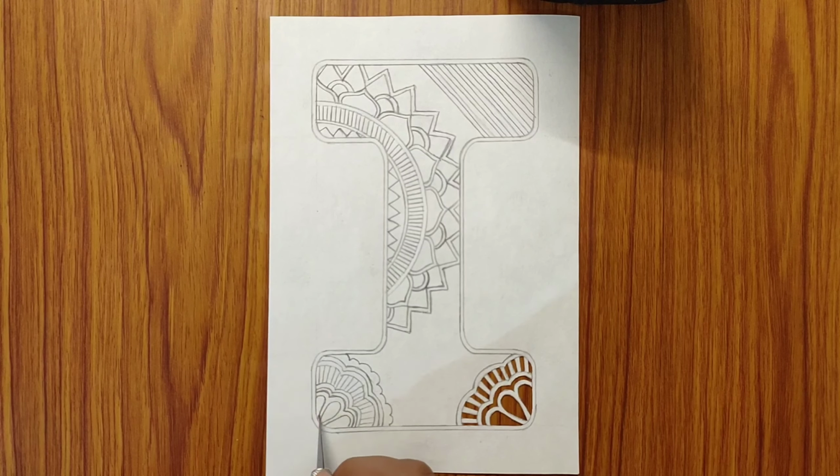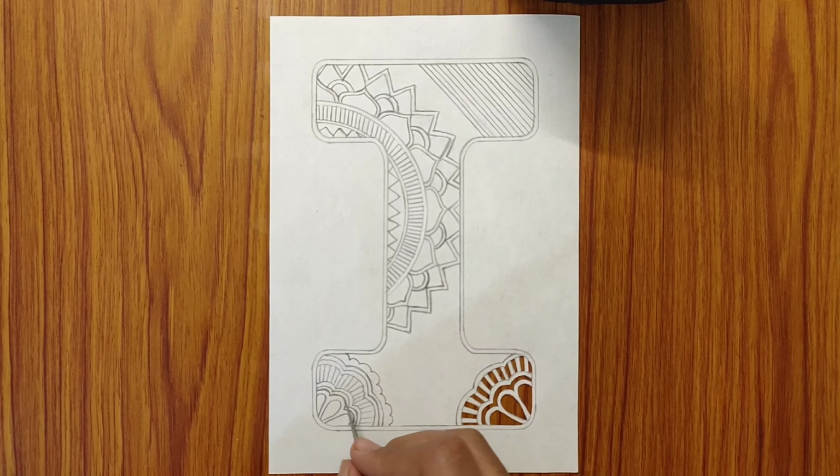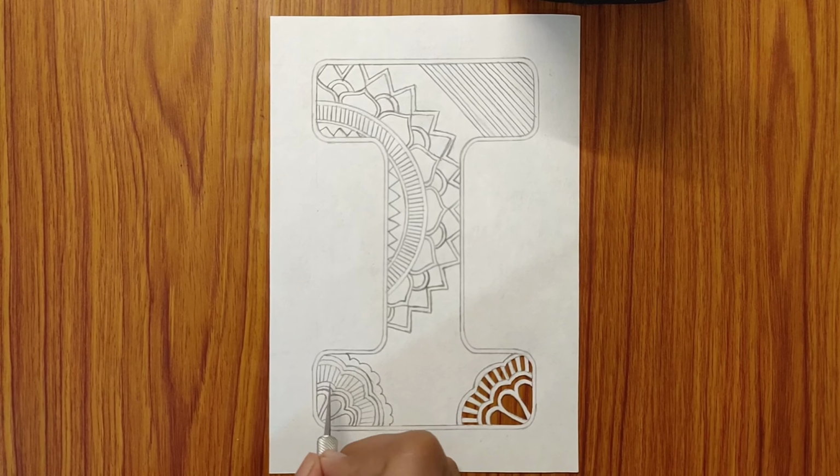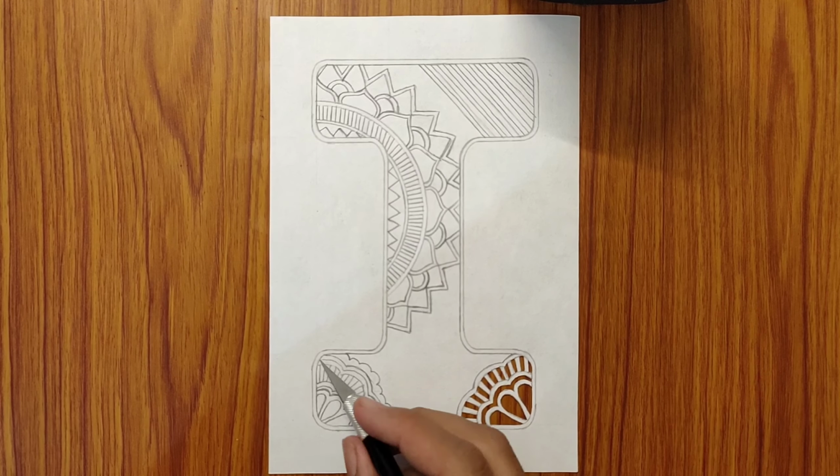And there is no need to rush. You should cut the design slowly for better results. And please don't hurt yourself while using the knife cutter. Use it carefully.